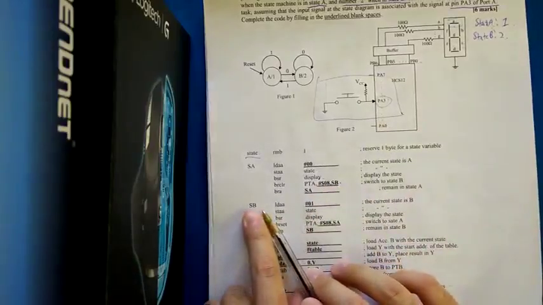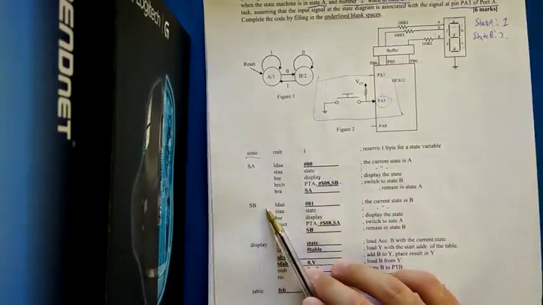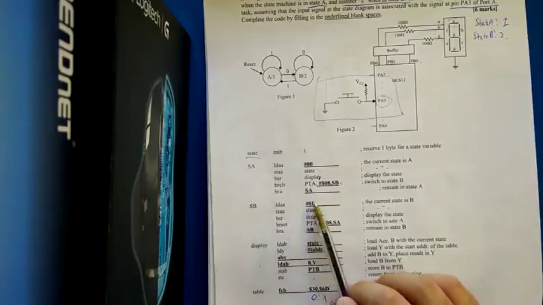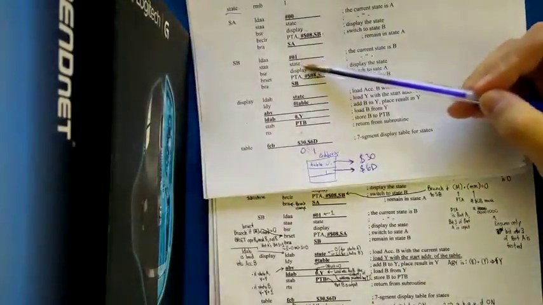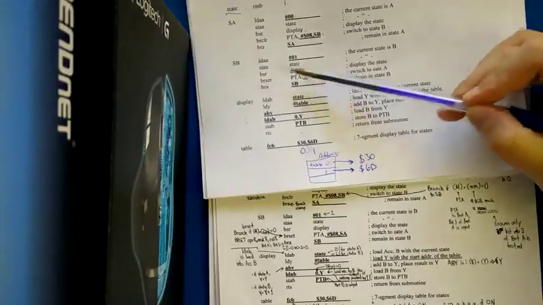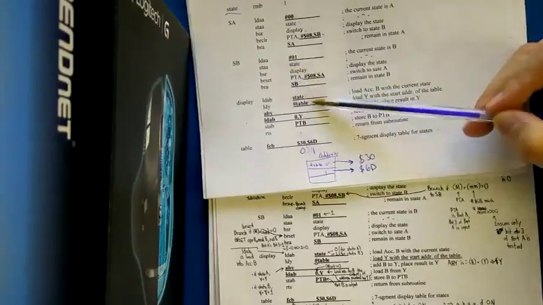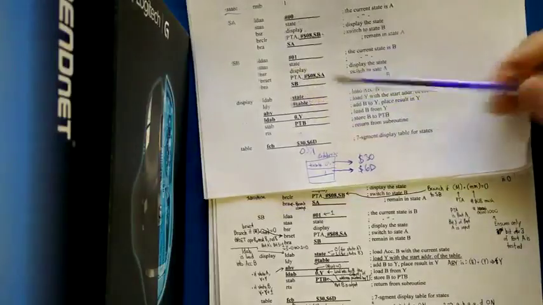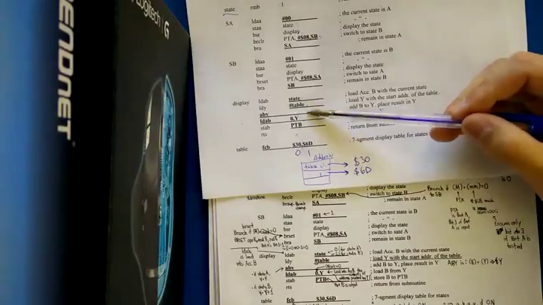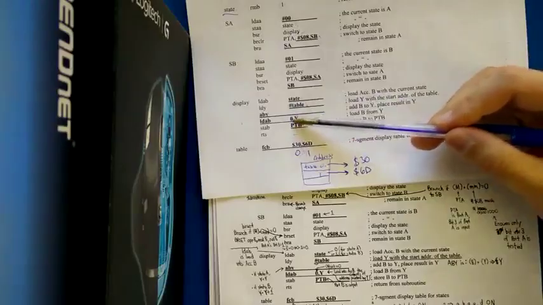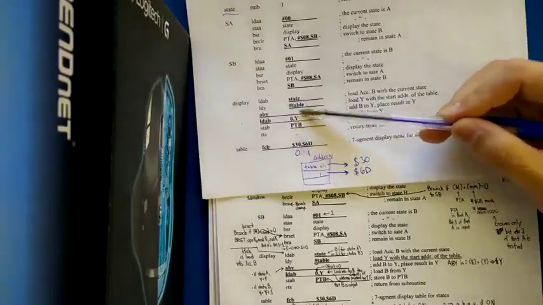We're going to do the same exact process that we did for state A, but this time we're going to give it another number. We're going to give it 1. Why? Because later on, when we branch to the subroutine display, it has to load B with state. It has to load Y with the value of the memory address of table. It's going to add those two memory addresses up, and it's going to load accumulator B with 0 plus Y.